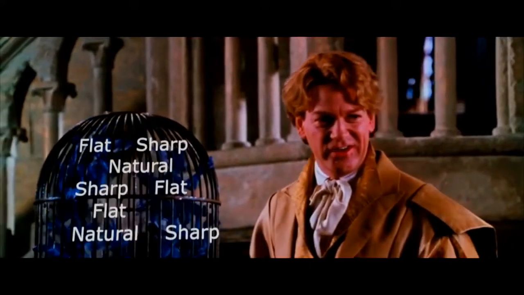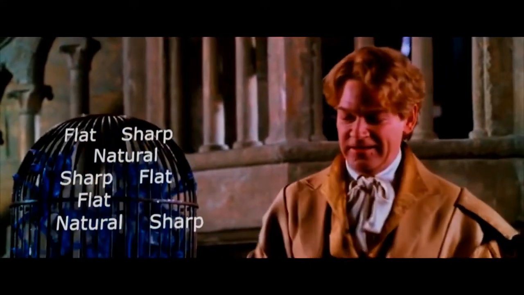Pixies can be devilishly tricky little blighters. Let's see what you make of them.